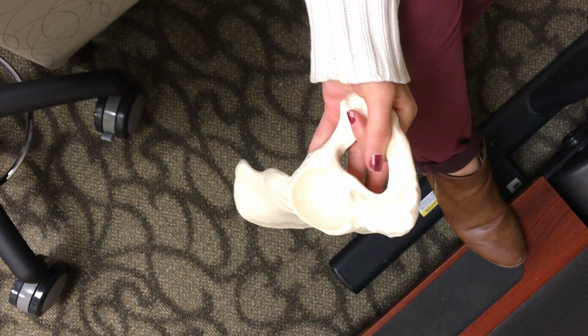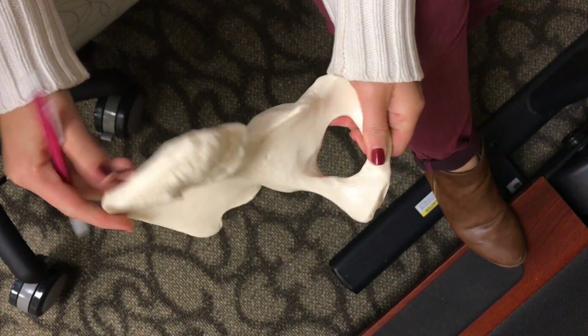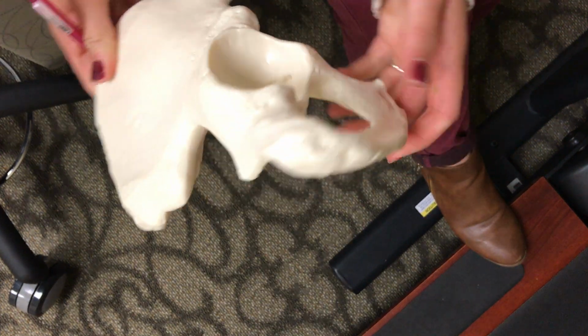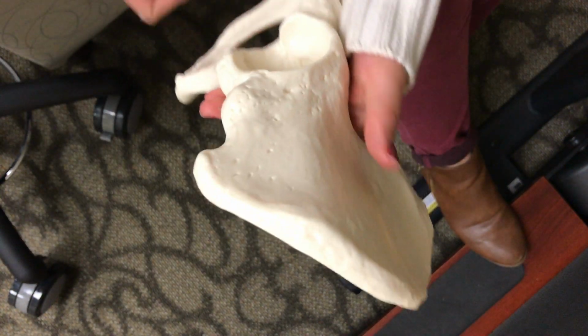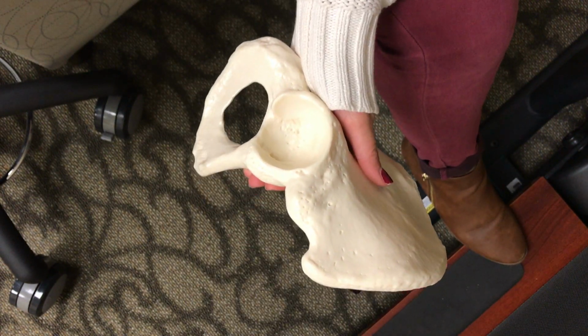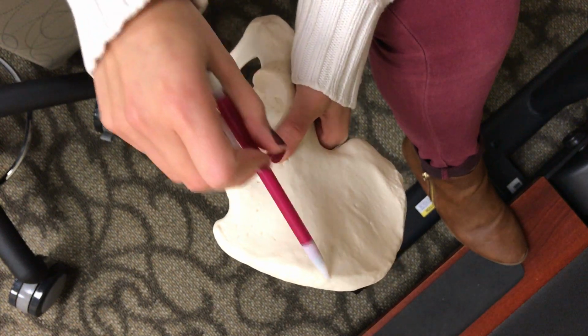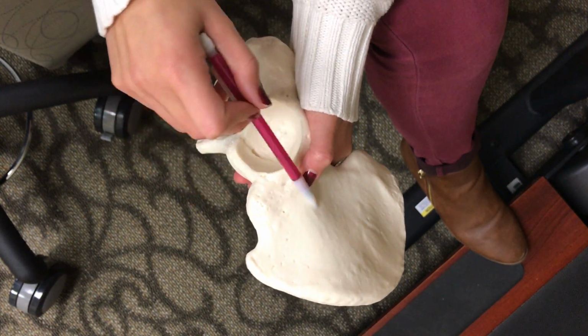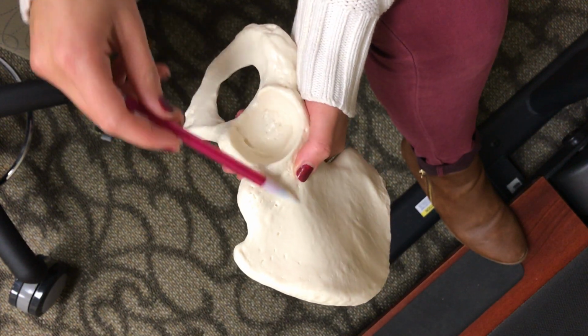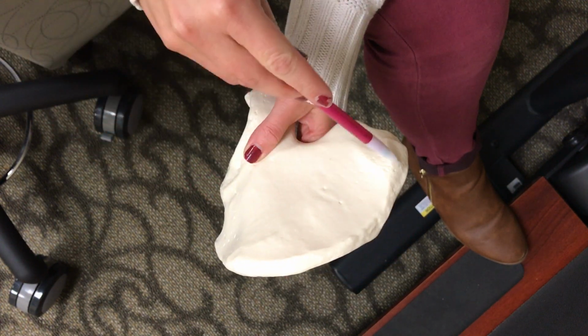So here we have the hip bone. Here it is. And we're going to start with the lateral view. Here it is, the lateral view. This is called the wing of the ilium. This is the ala, the wing of the ilium. This is the iliac crest.